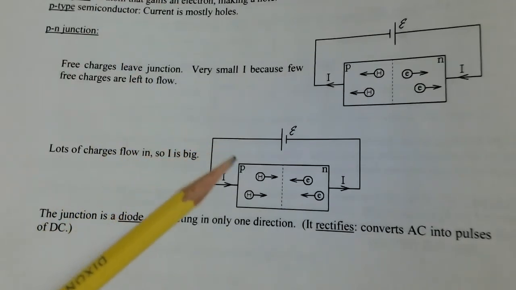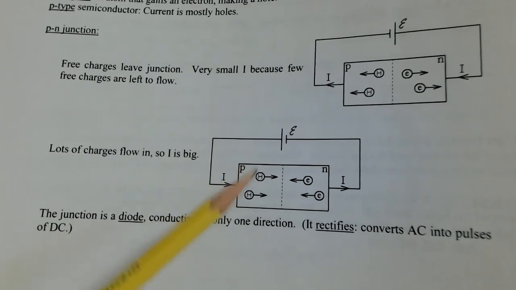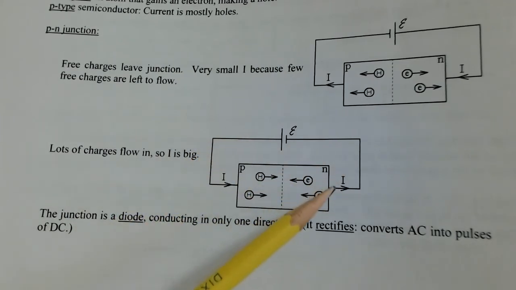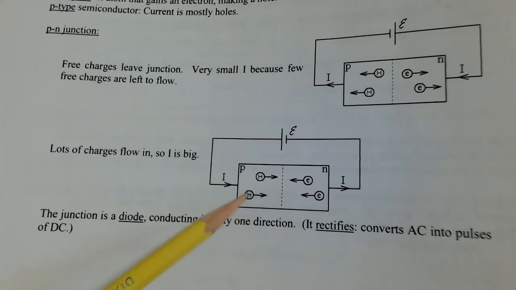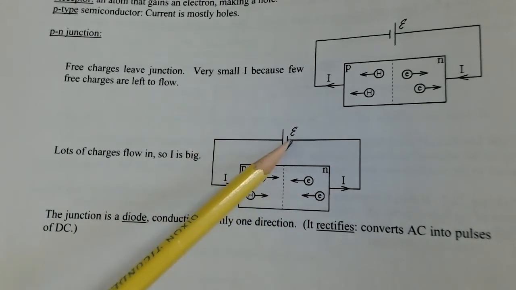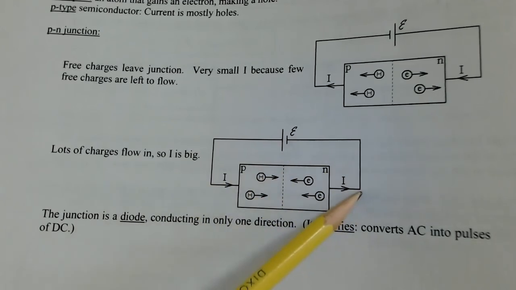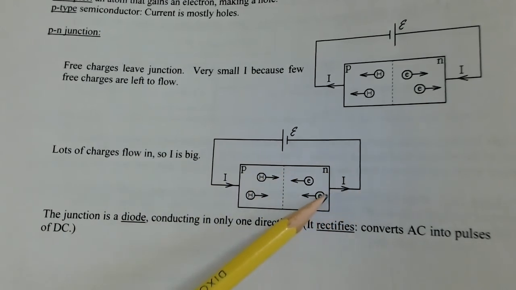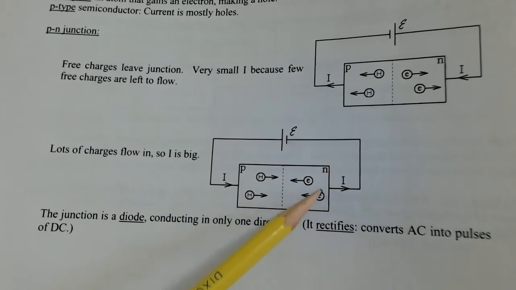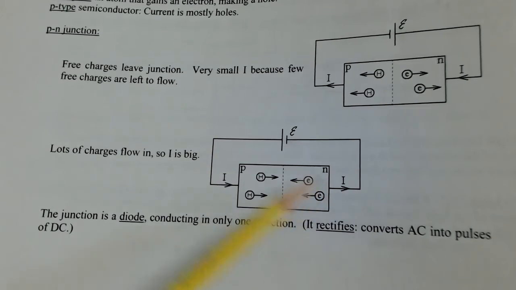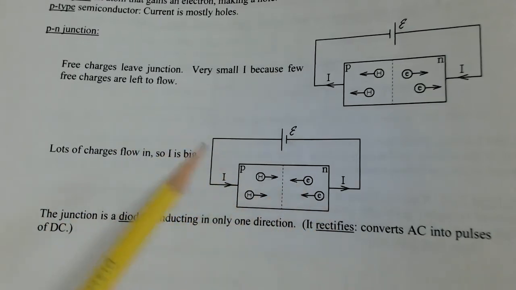Well, if you hook your solid state diode up to the battery this way, then this is actually the negative terminal of the battery here. Electrons flow down this wire from the negative terminal of the battery into your piece of silicon. This wire is dumping electrons into your diode by the bucketful. Over here, the battery is sucking electrons out, creating holes, which go the other way.